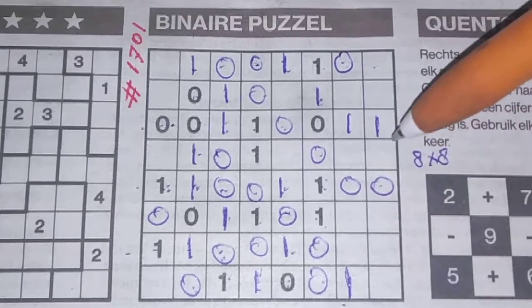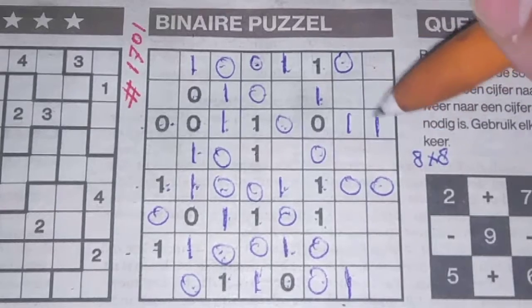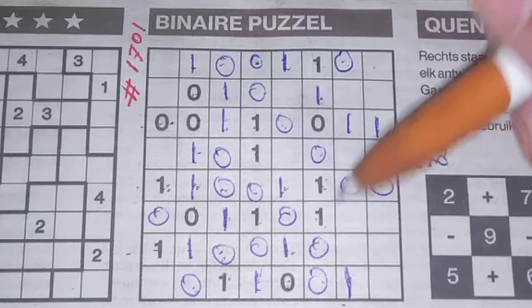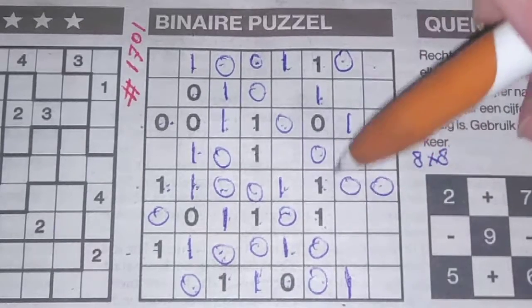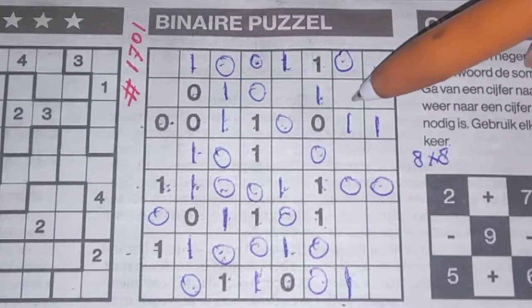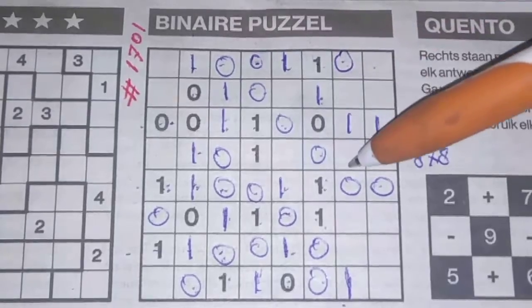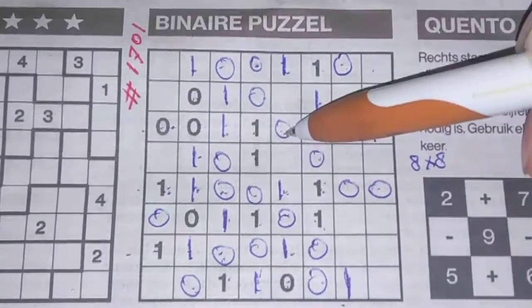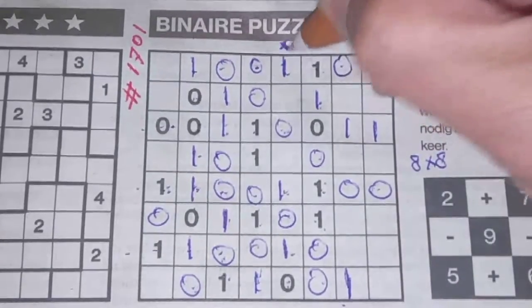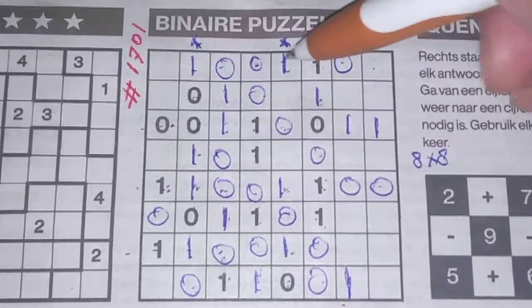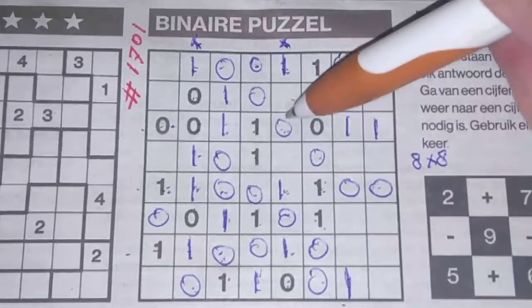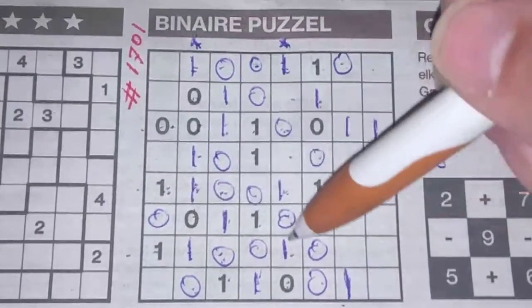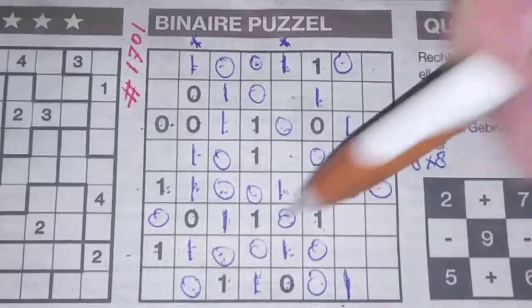Then I need to compare. I think I need to compare. This column and that column. 1 1 empty box, 0 empty box. 1 1 0 1 1 0.